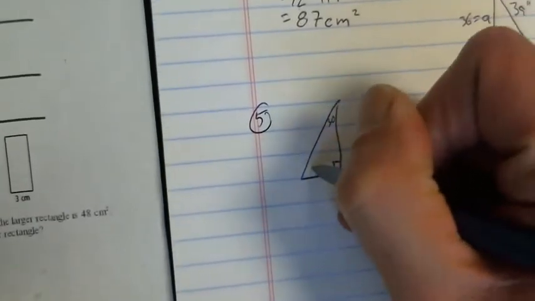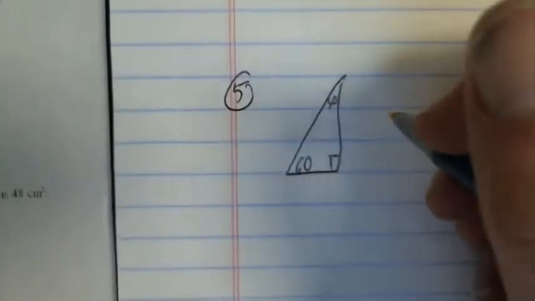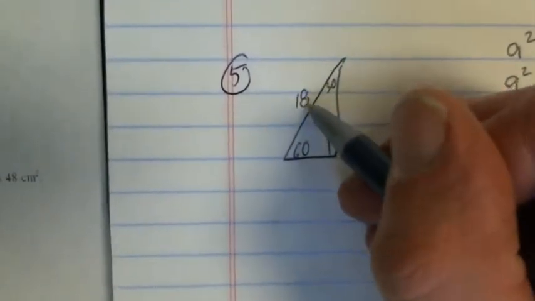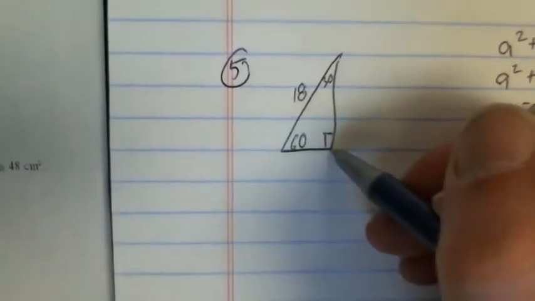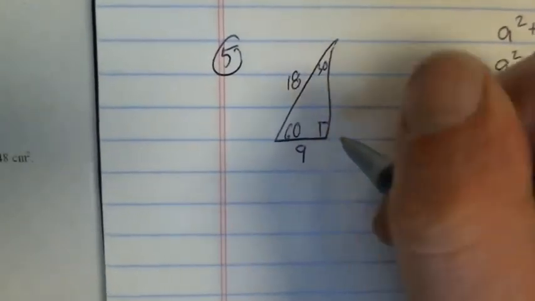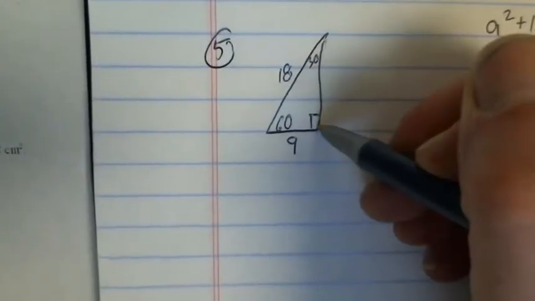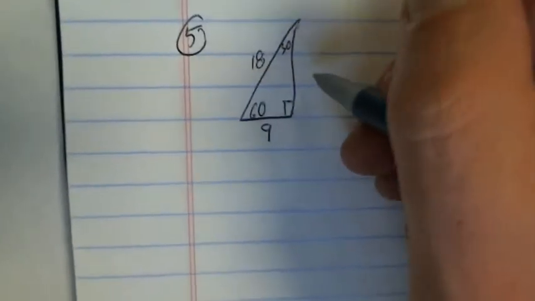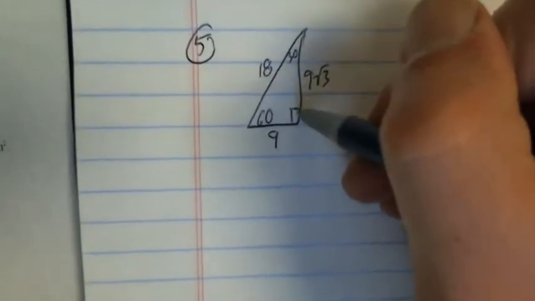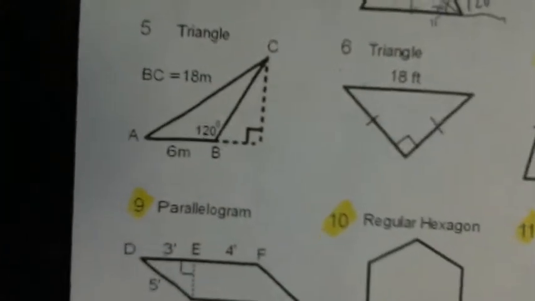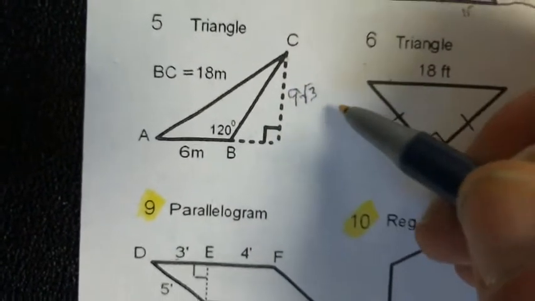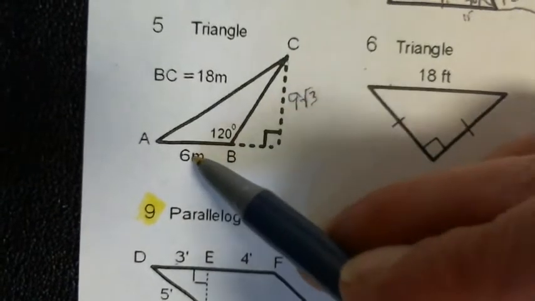There's a 30, 60, 90 triangle. Its hypotenuse was 18. We know in a 30, 60, 90 triangle that the short leg is 1/2 of the hypotenuse. 1/2 of 18 is 9. We know that the long leg is radical 3 times the short leg. That's 9 radical 3. This side here corresponds in this diagram to the side here. That's 9 radical 3.